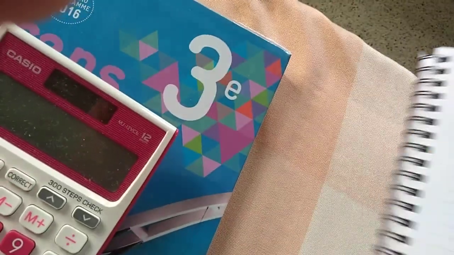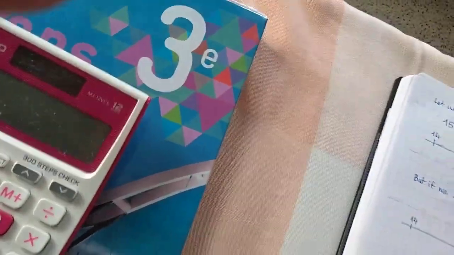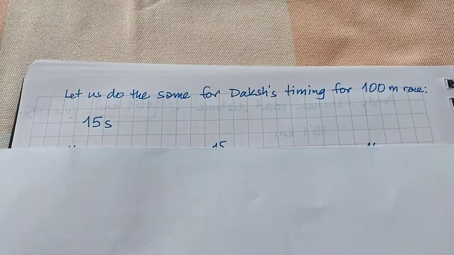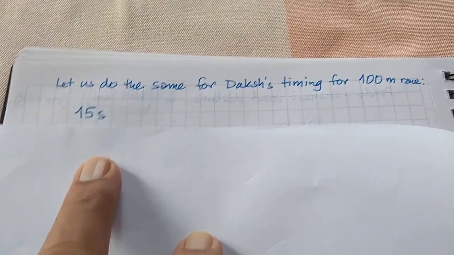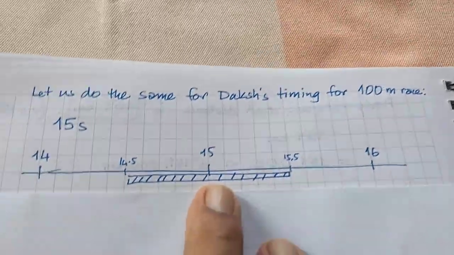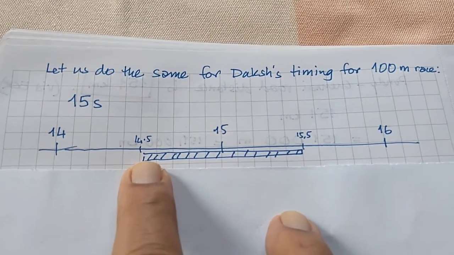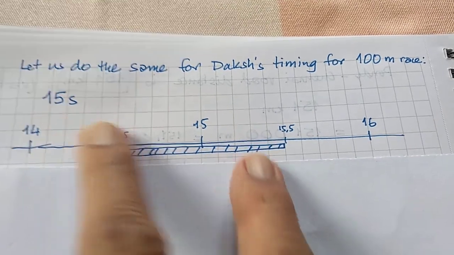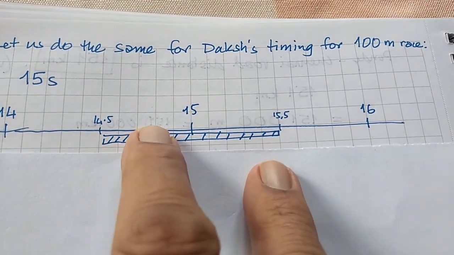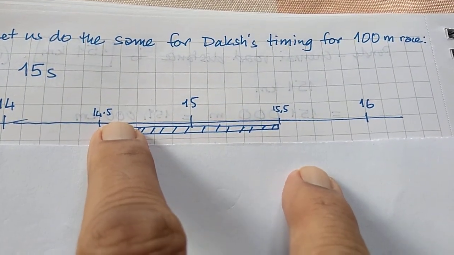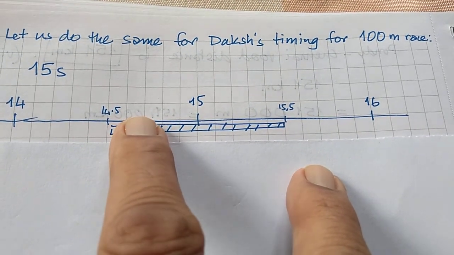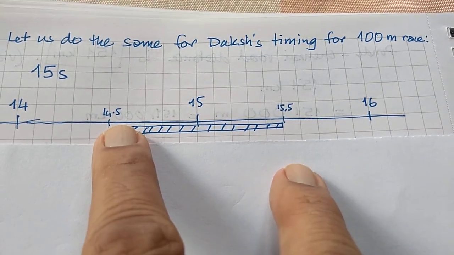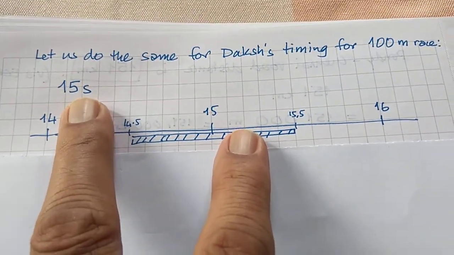So, if we come back to Daksh and his 100 meters time, what do we get? We said it was 15 seconds. We'll do the same number line. If we do the number line, then his timing anywhere between 14.5 and 15.5, I would say is 15 seconds. You see? Whereas for his other group mates, I was saying 14.7, 14.8, 15.7. There I was using more precision. Here I am using less precision.